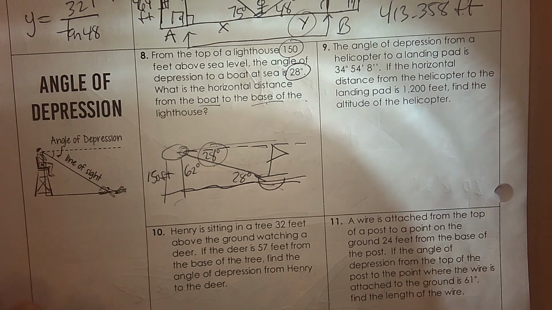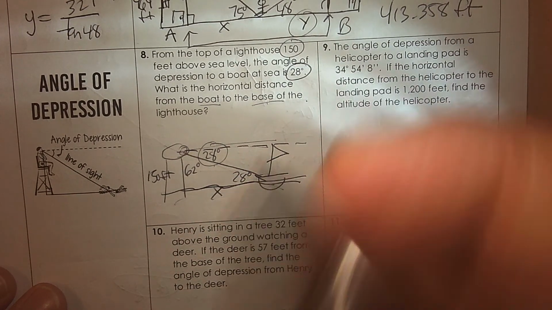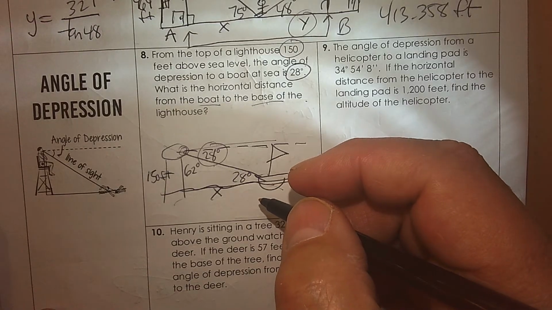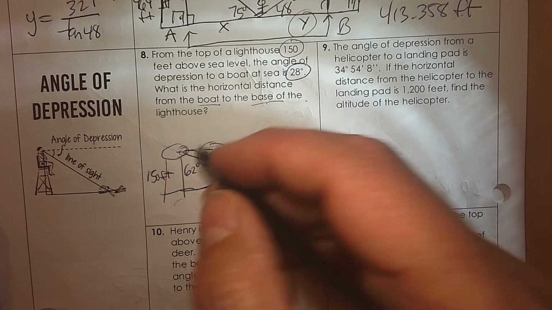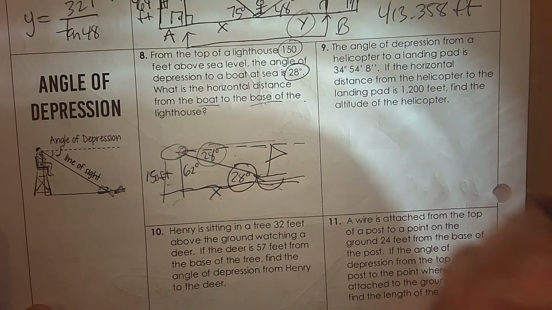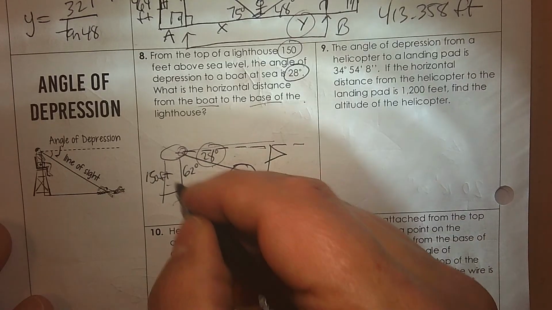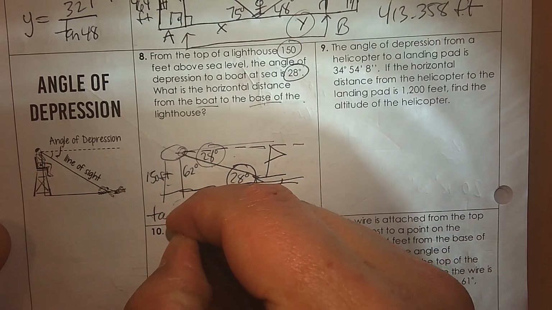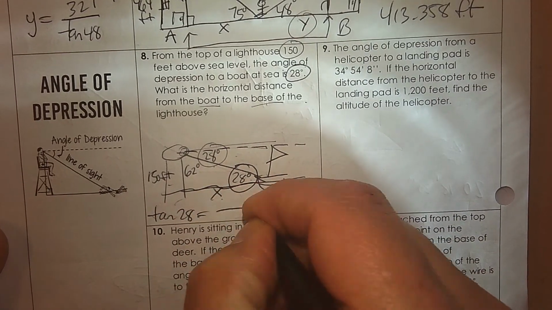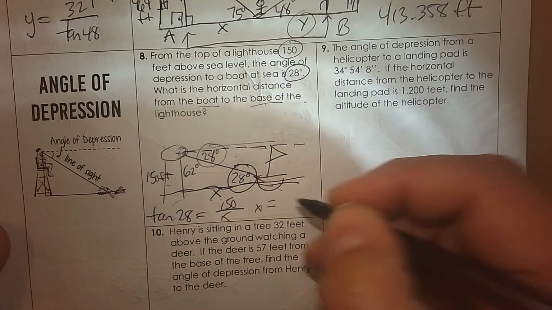I want to know this distance from the lighthouse to the boat. What trig ratio? I'm going to use 28, so opposite and adjacent, or I can use 62. But if I use tangent 28, it would be 150 over x, and to get x by itself, you just divide.